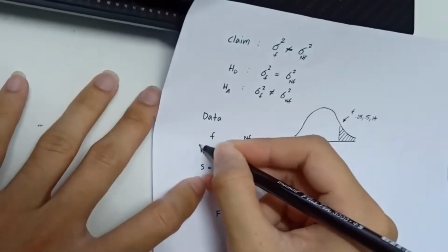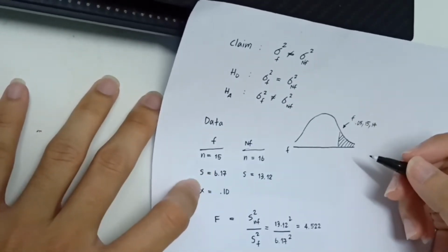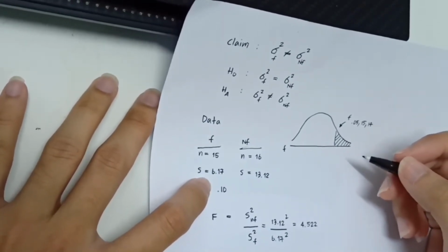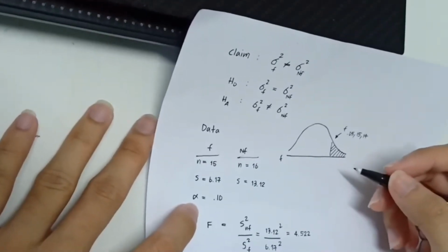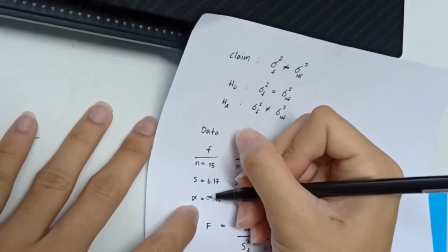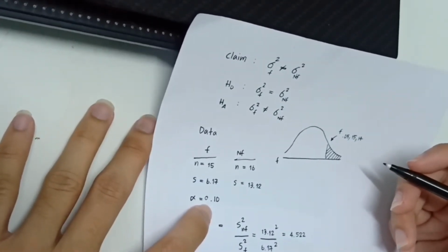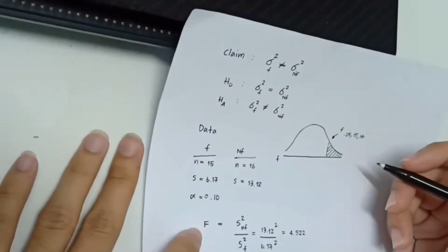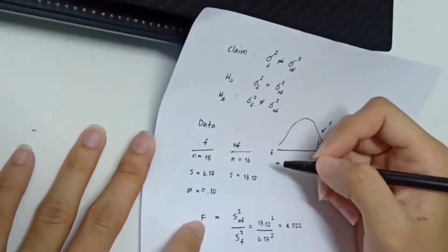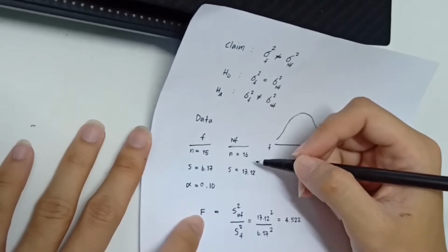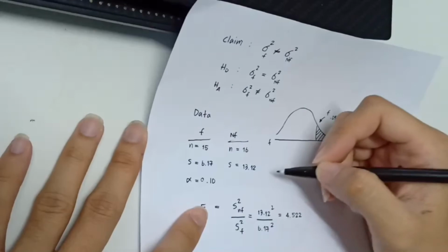F: for fiction n equal 15, s equal 6.17, alpha equal 0.10. For non-fiction n equal 16, s equal 13.12.